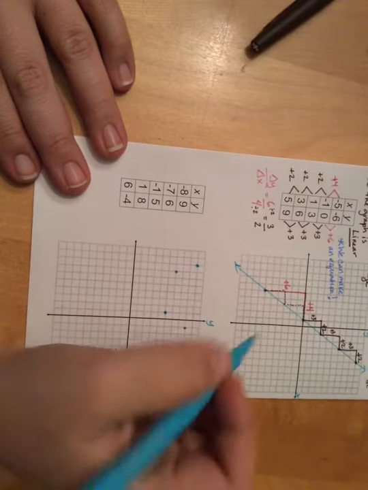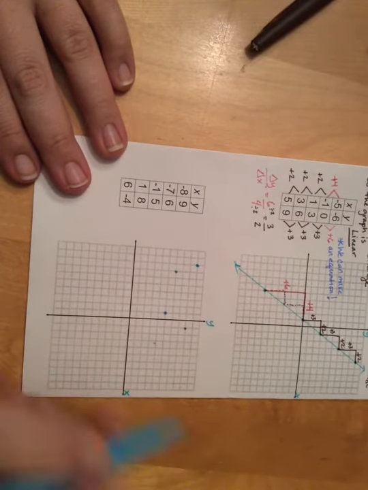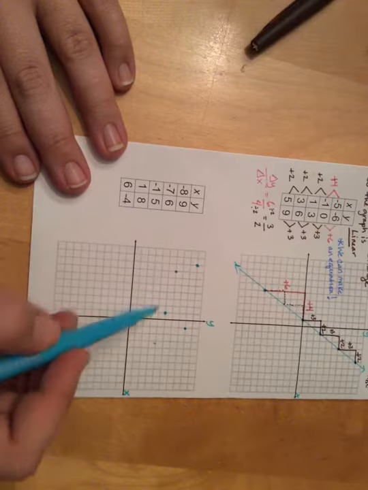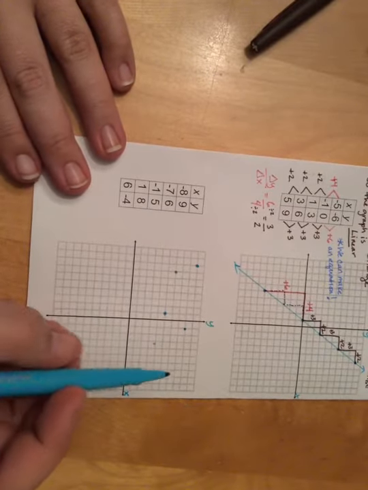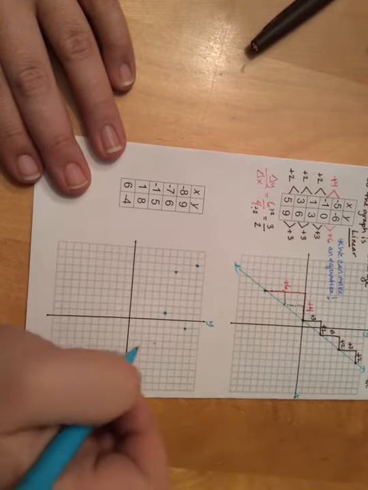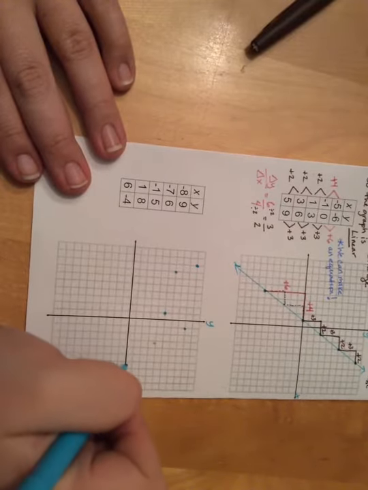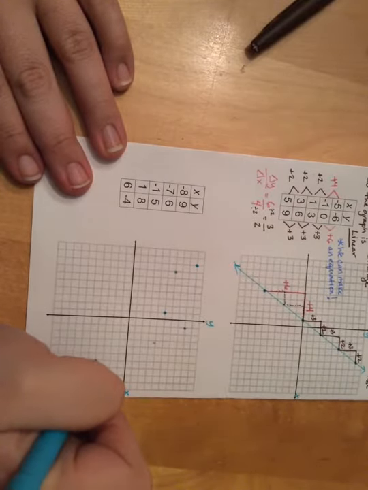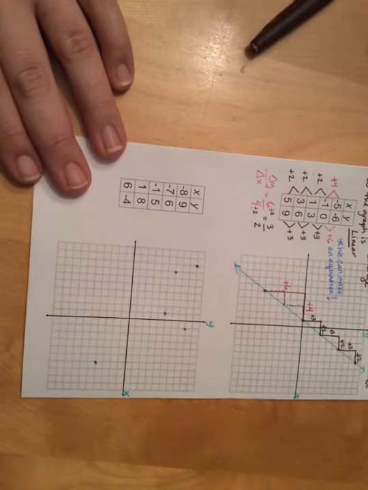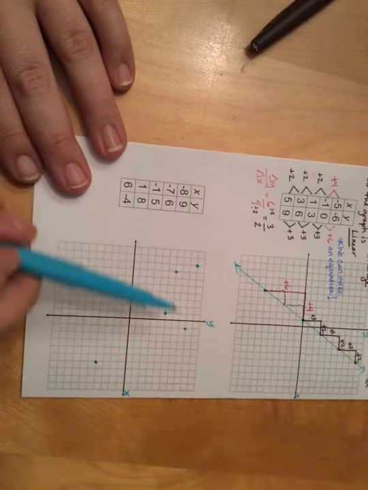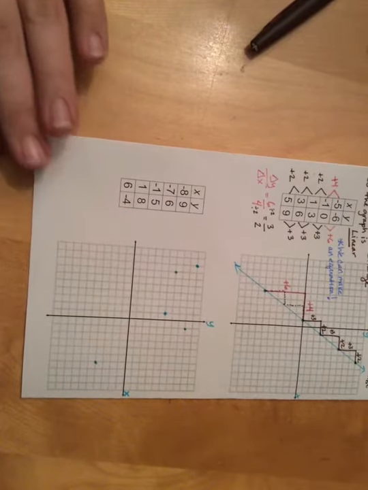And so again, it's even farther off. None of those, except for 2 at a time, will connect to make a straight line. And our last one is 6, negative 4, which goes way over here. So you'll notice very, very not linear in this situation.